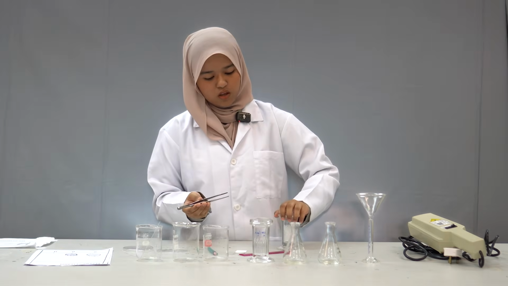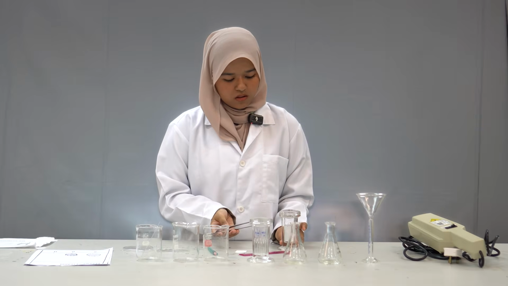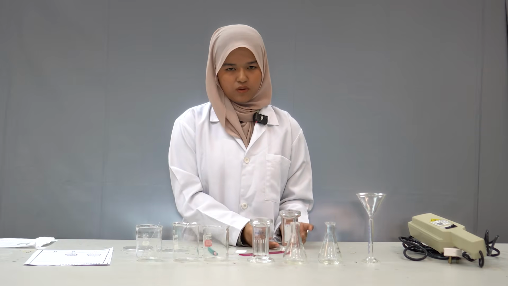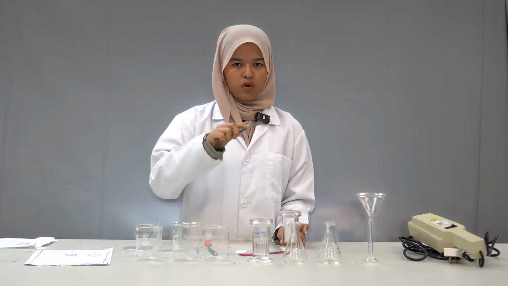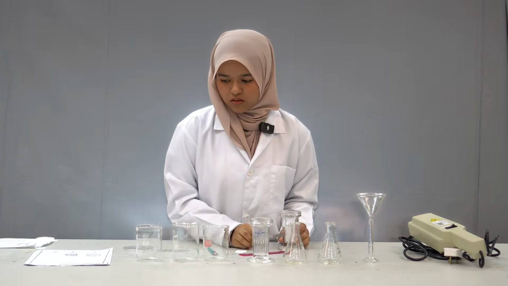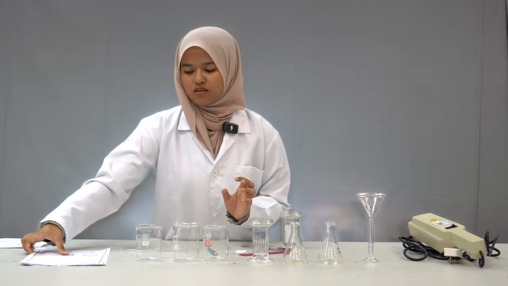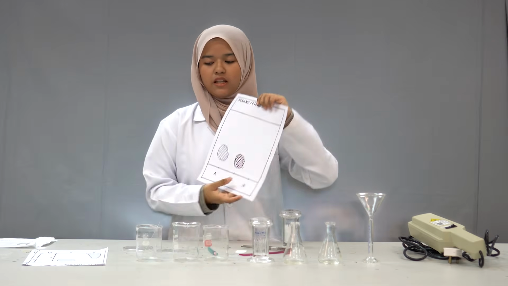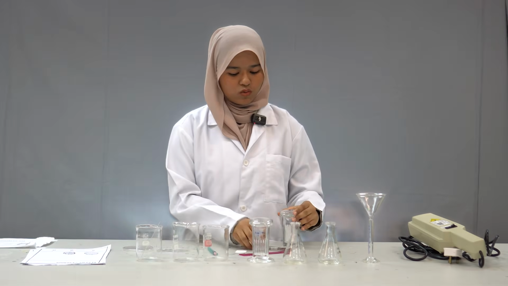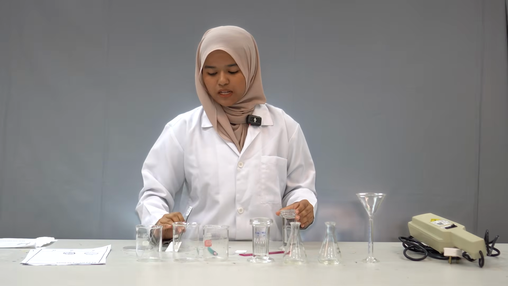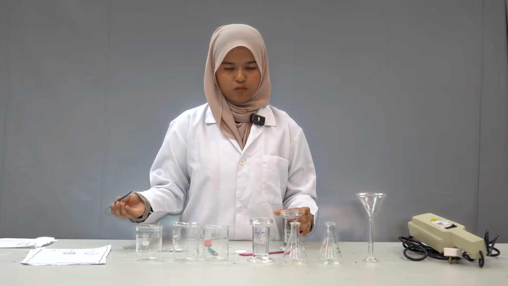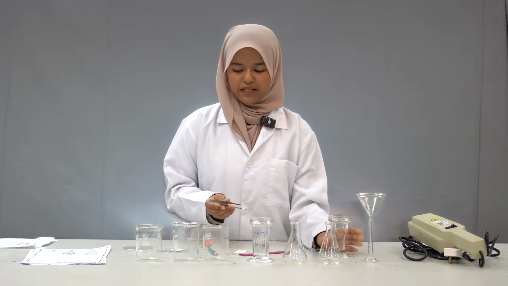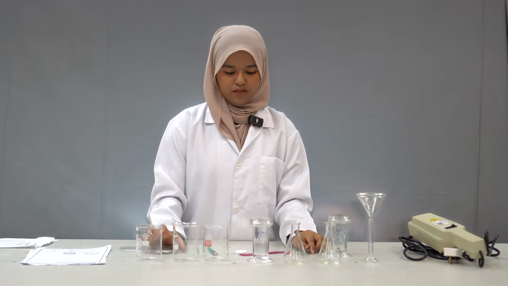Then you need to let the solvents inside move up until the solvent front, up until here. Then after that, you need to take out the TLC plate, and then let it dry for a while. And that's it for our procedure.